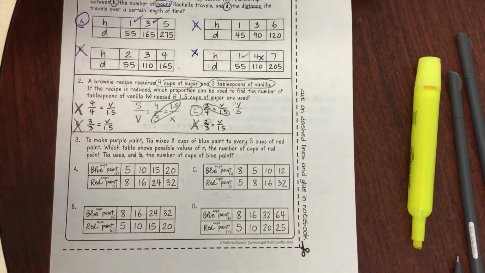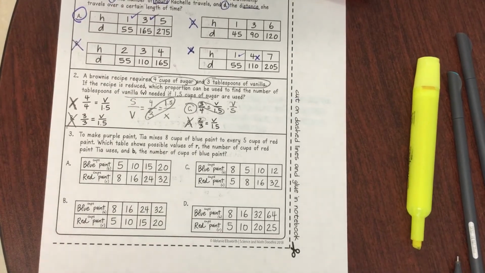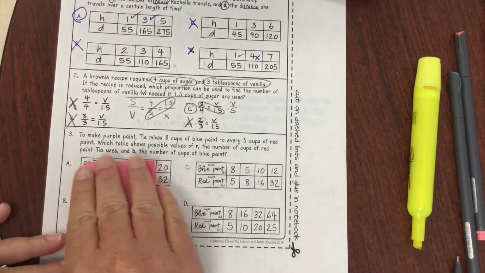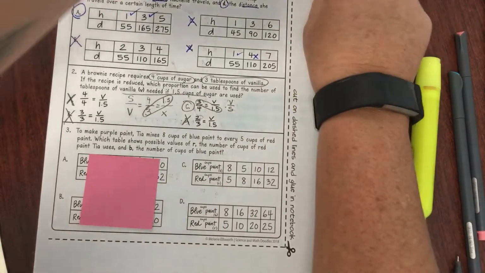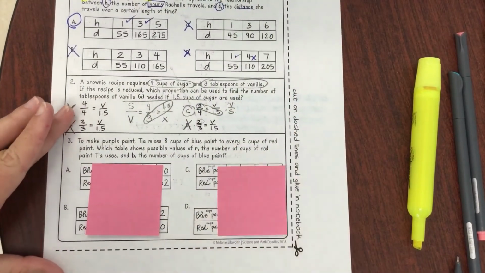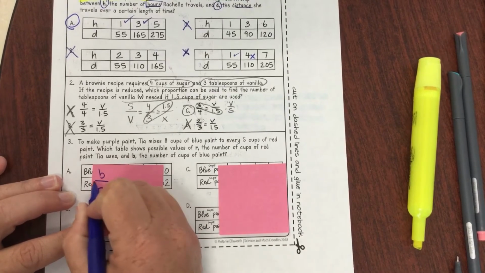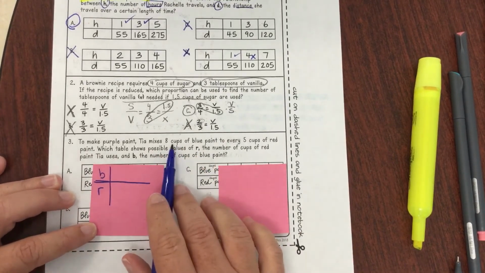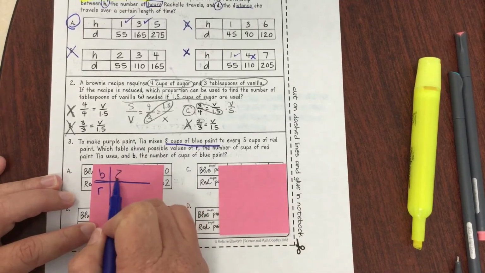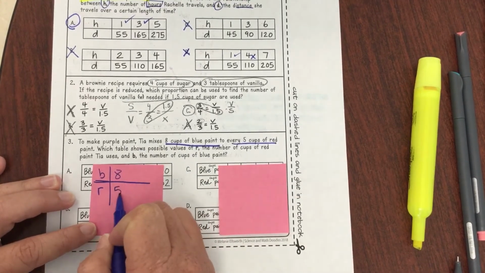All right. Last but not least, to make purple paint, Tia mixes 8 cups of blue paint to every 5 cups of red paint. Which table shows the possible values of R, the number of cups of red paint Tia uses, and B, the number of cups of blue paint? All right, same thing that we did with number 1, because I don't want to get mixed up. I'm going to make my own. And I know I'm comparing blue paint to red paint. And I know that I have 8 cups of blue for every 5 cups of red.